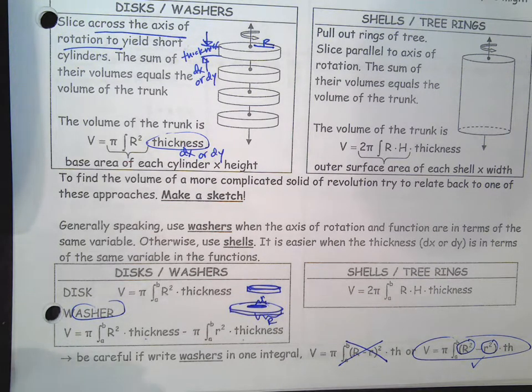Now, the other approach, which I'm going to start to show you, I like to call the shell approach or tree rings. Think about if you cut a tree down and you can count the rings of growth, and that will tell you how many years old the tree was, right?